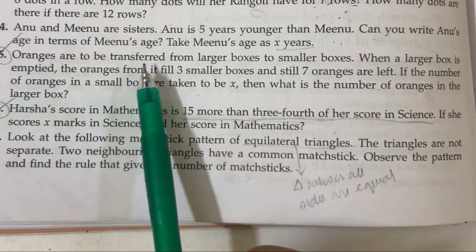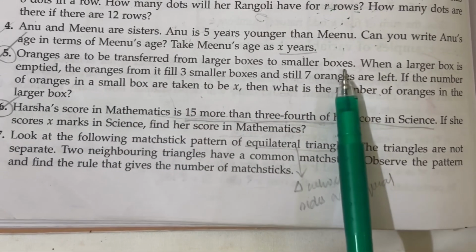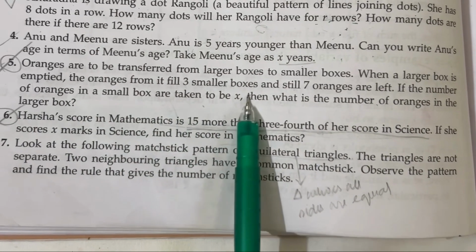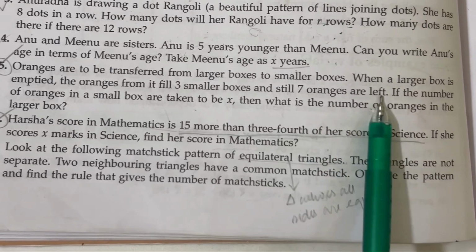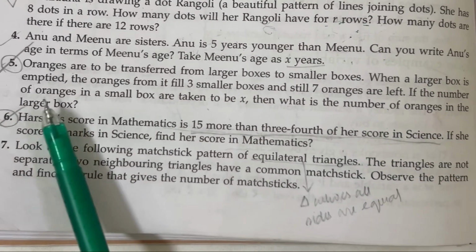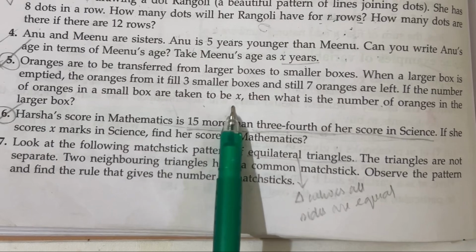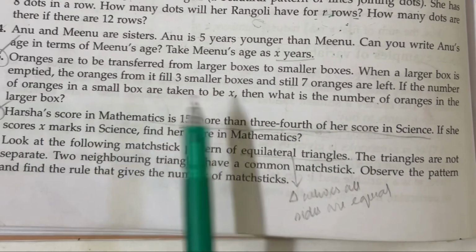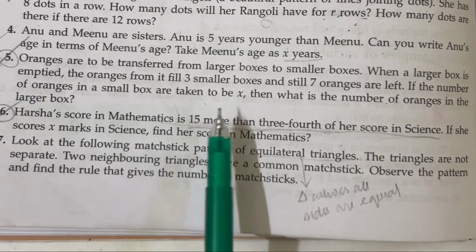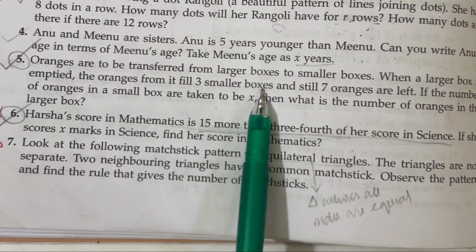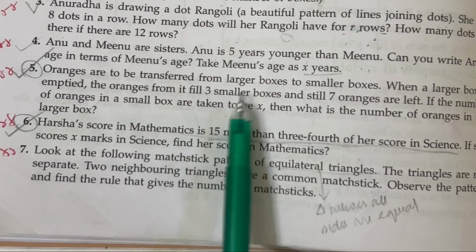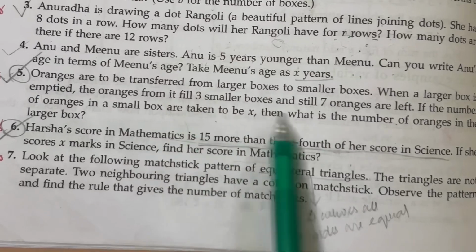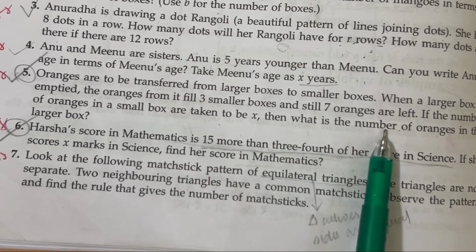These oranges are to be transferred from larger boxes to smaller boxes. When a large box is emptied, oranges from it fill 3 smaller boxes, and still there are 7 oranges left. If the number of oranges in a small box is taken to be x, then what is the number of oranges in the larger box? So here it is said that the small box we have to take as x, and there are 3 smaller boxes, so it will be 3x, and after recovering all there are 7 oranges left. So the total number will be 3x plus 7 oranges.